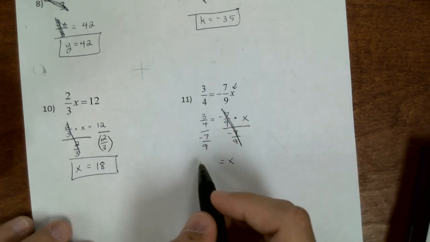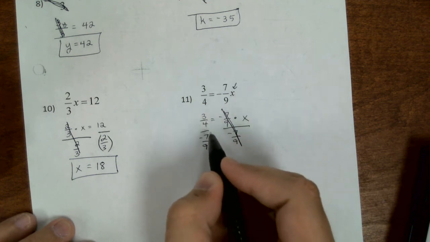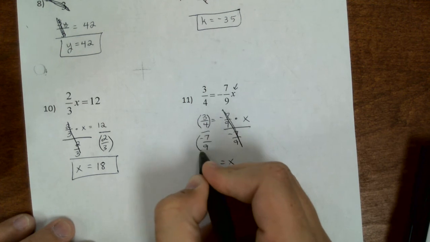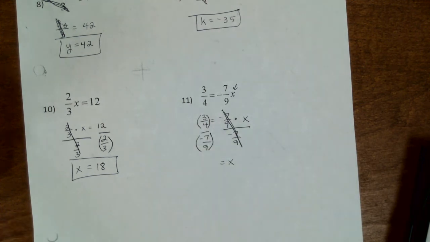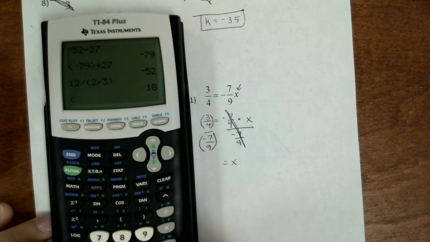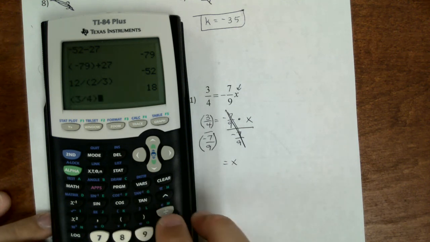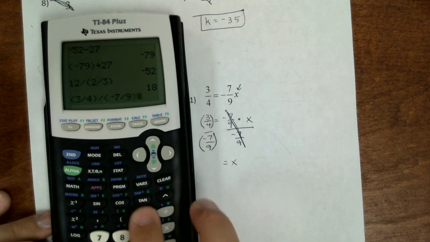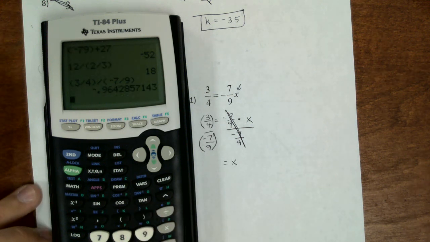And now on this side, this time we have a fraction divided by a fraction. So just to be safe, we're going to put both of them in parentheses. Fraction divided by a fraction, you're going to put both of them inside parentheses. So this will be open parentheses, 3 divided by 4, close parentheses, then divided by, open parentheses, -7 divided by 9. And then we'll hit enter.